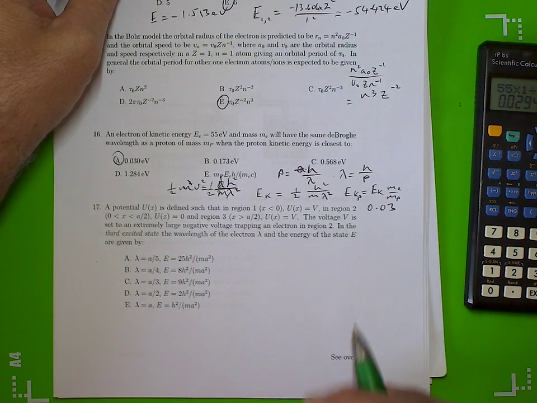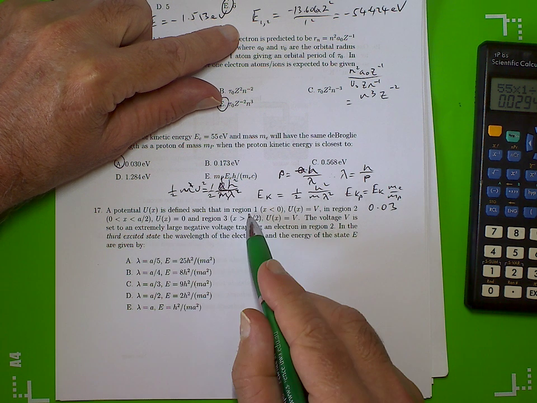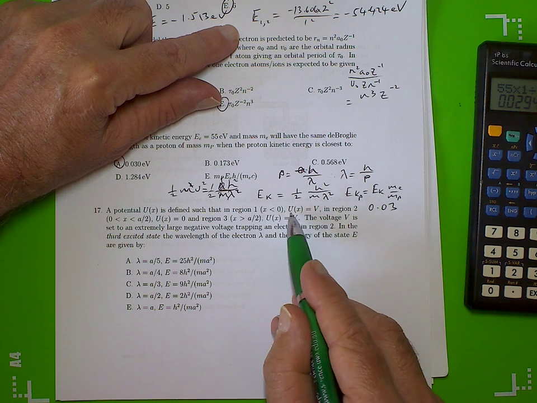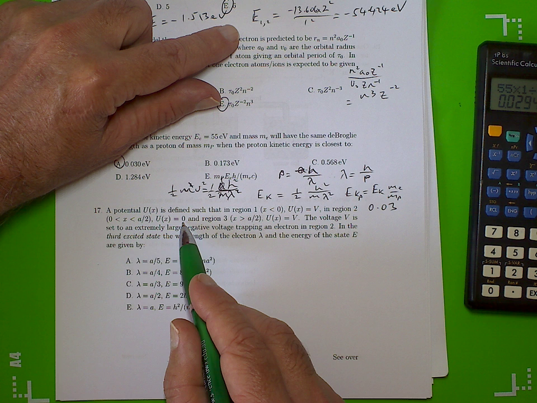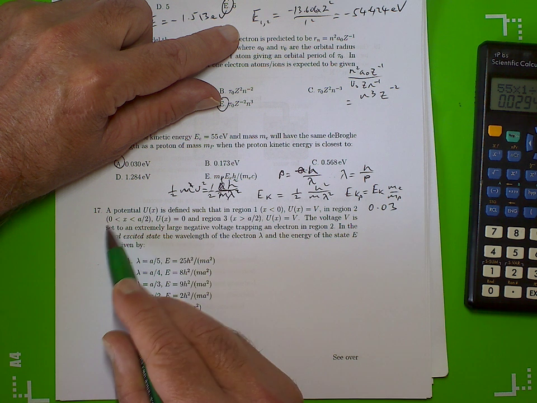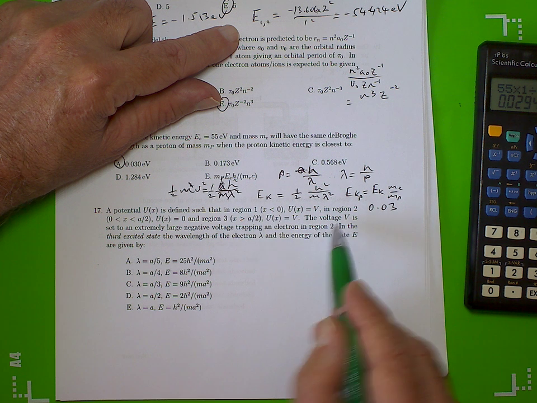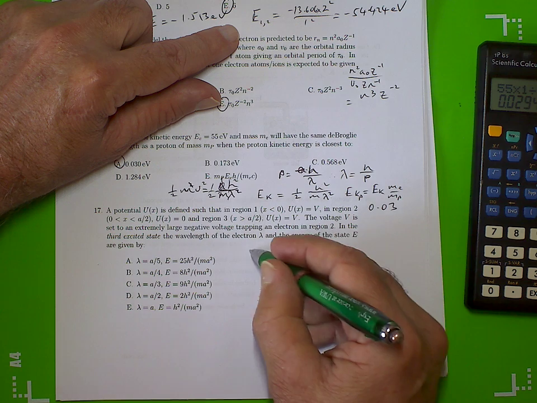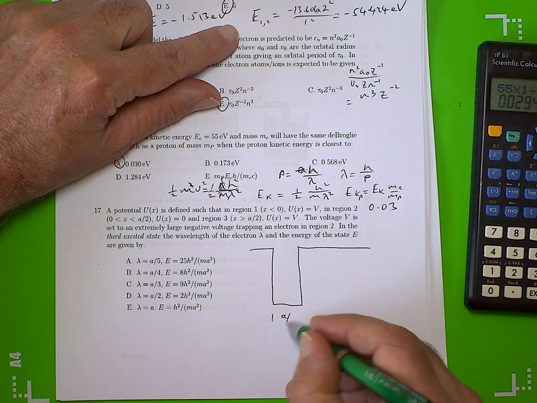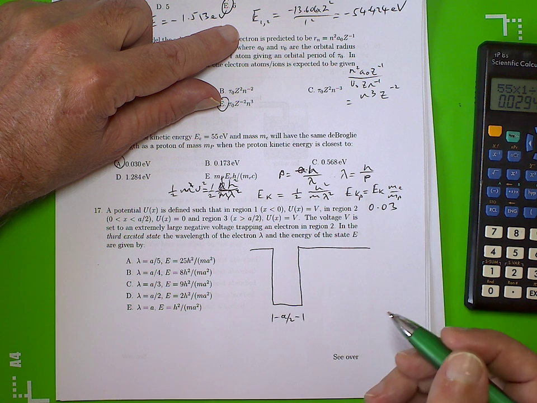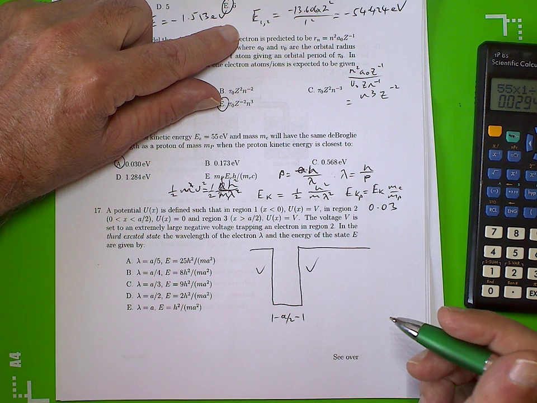Right, very last. The potential U of x is defined such that in region 1, x is less than 0, we've got a voltage V. In region 2, we've got a voltage of 0, and this region is 0 to a on 2, and in region 3, bigger than a on 2, it's V. V is set to an exceedingly large value, so the width of this is a on 2. And the electron is spectrally trapped.